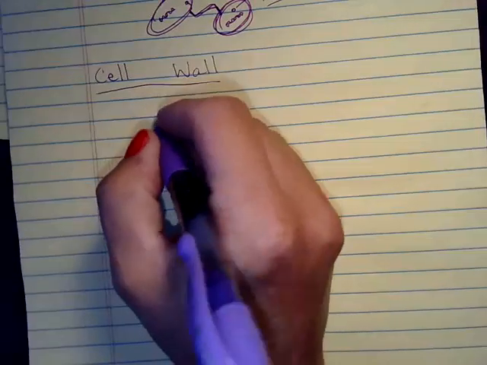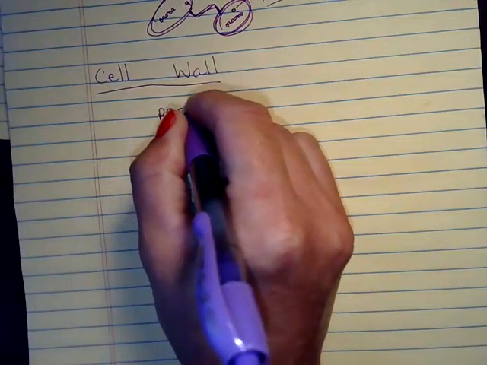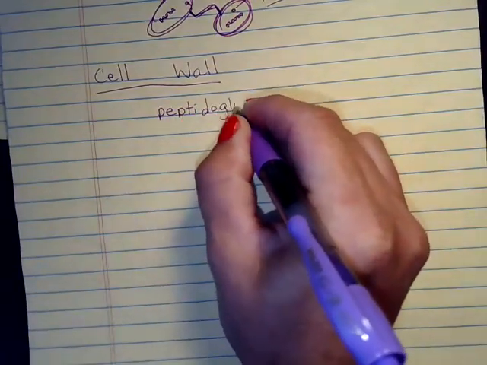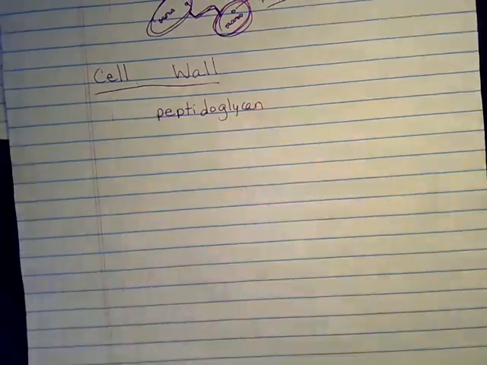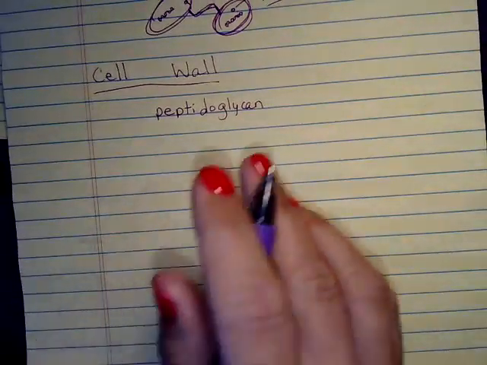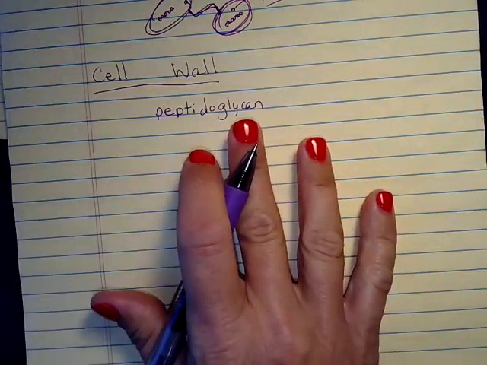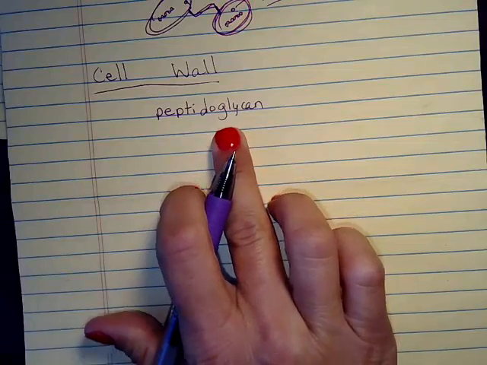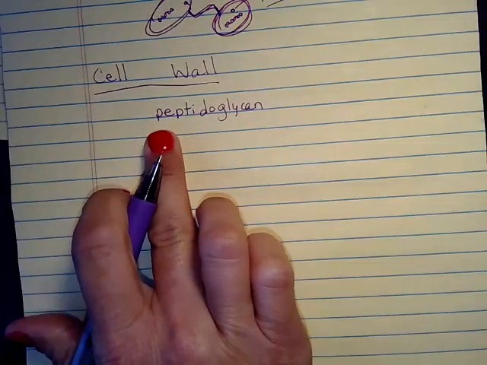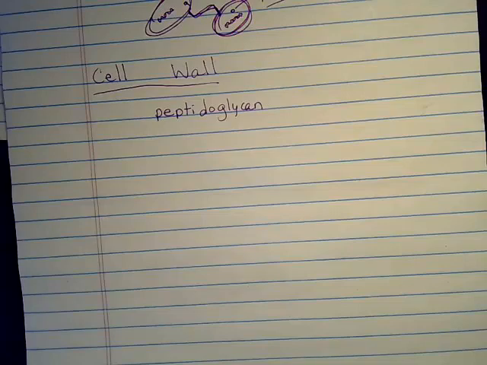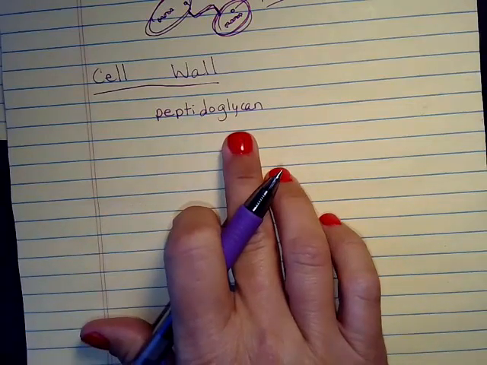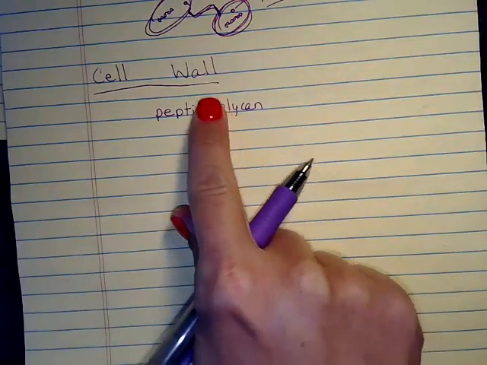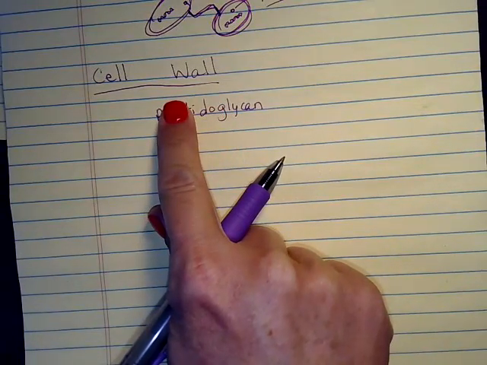and the specialized structure that we're going to have is called peptidoglycan. So primarily, the cell wall is composed of a lattice-like structure of carbohydrates, that's the glyco part, and proteins, that's the peptide part. So it is proteins and sugars, or carbohydrates, that make up the structure that will make up the cell wall of a bacterial cell.